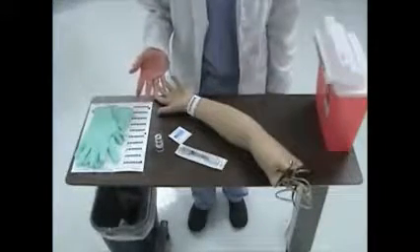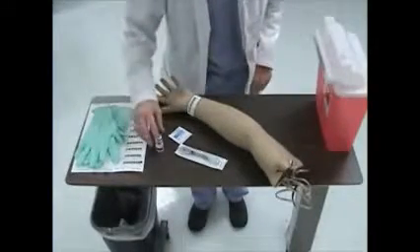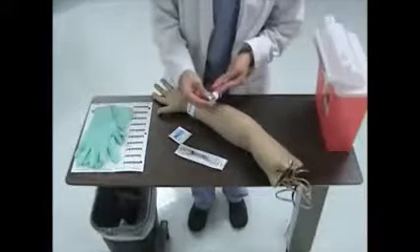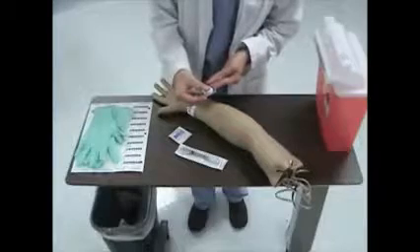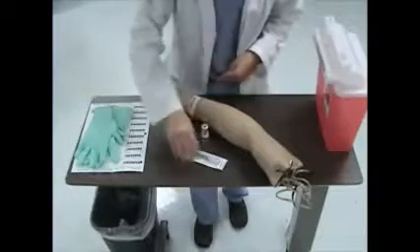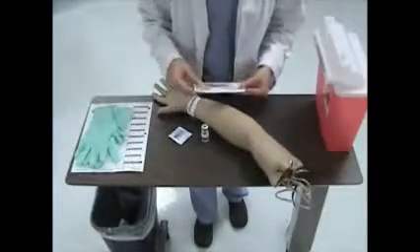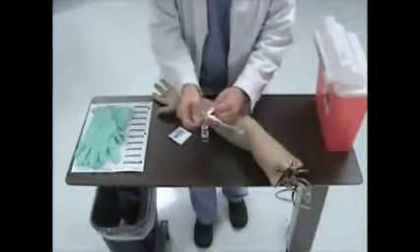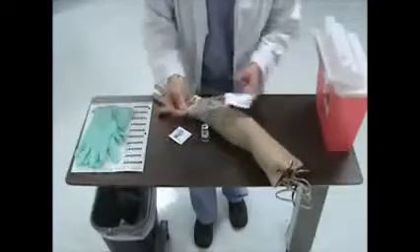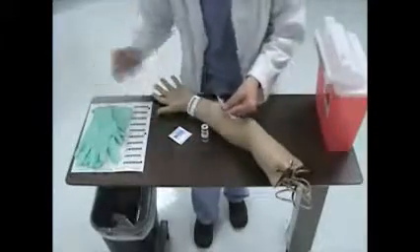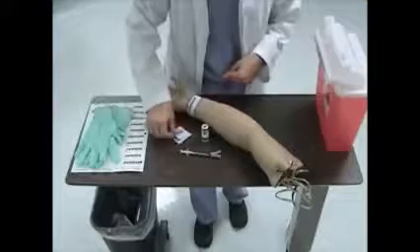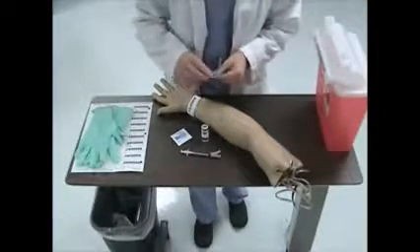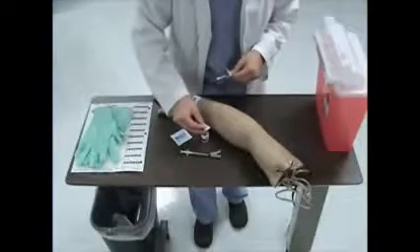Next, I will prepare my injection. I'm examining my PPD vial, checking the expiration date. I will open the wrapper of my tuberculin syringe. I will cleanse the rubber stopper of my PPD solution with an alcohol prep.